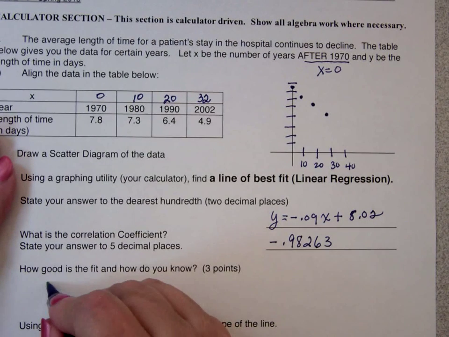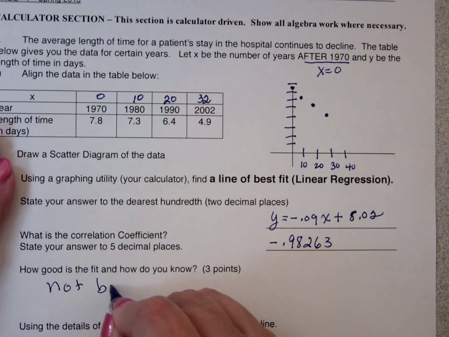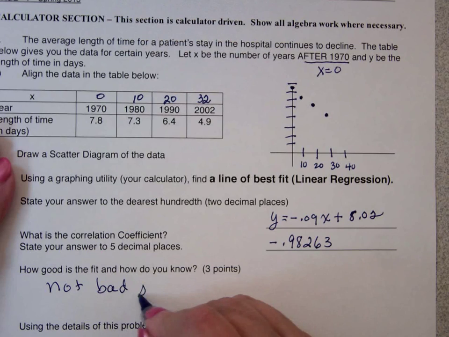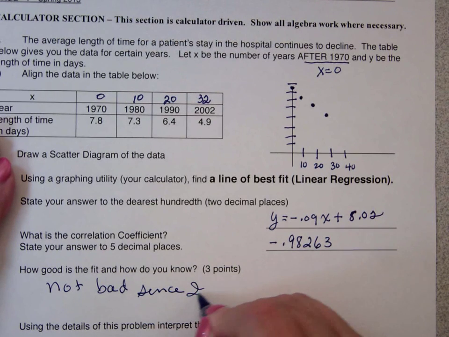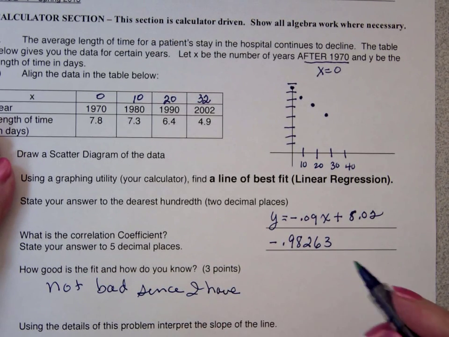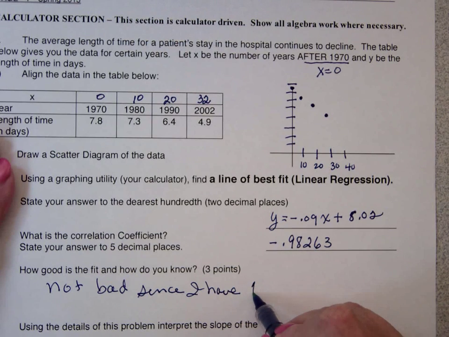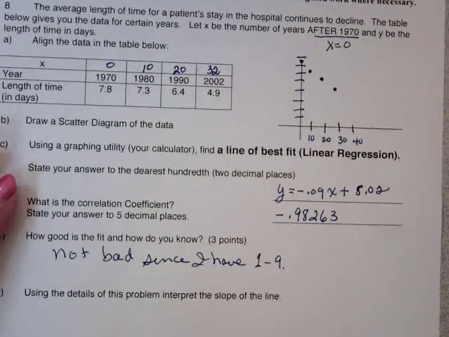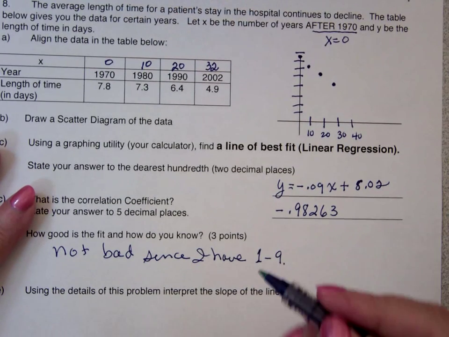How good is the fit? Well, not bad, since I have negative 0.98. So it's close to negative 1. Using the details in this problem above, interpret the slope of the line.